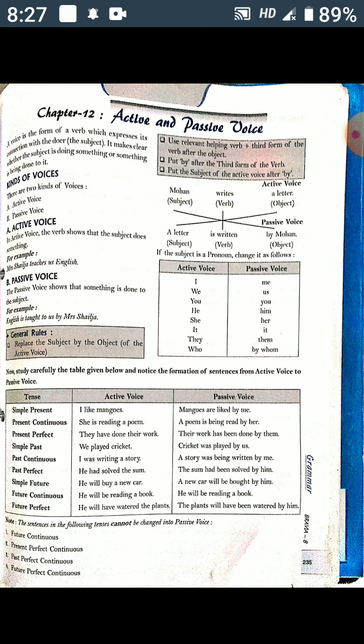Now rule जरूरी क्या है? Replace the subject by the object of the active voice. इसमें object क्या था? Teaches us English. So English is taught to us by Mrs. Shelja. Now the general rules: replace the subject by the object of the active voice. Now use relevant helping verb plus third form of the verb after the object. Put by after the third form of the verb.